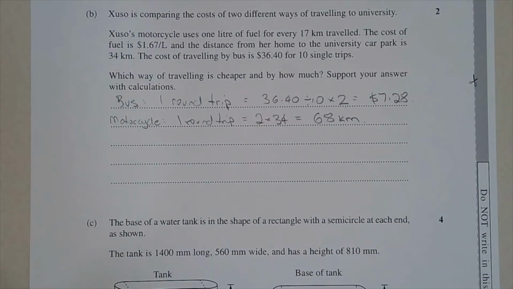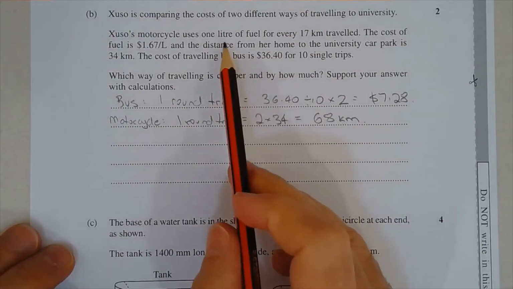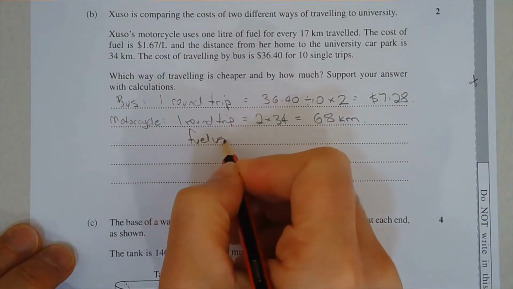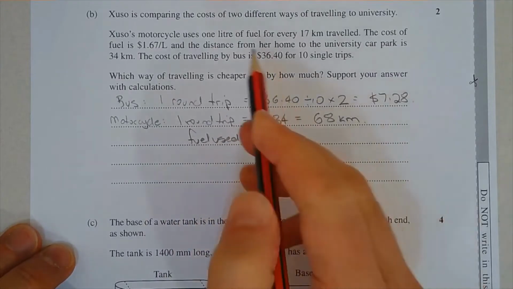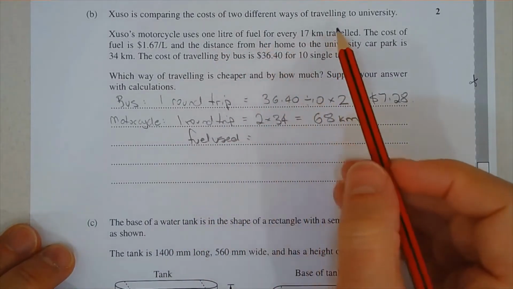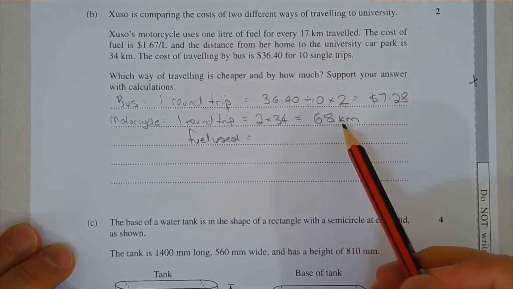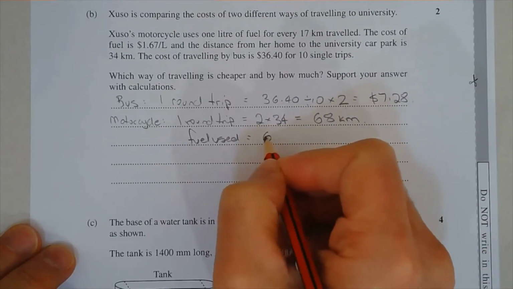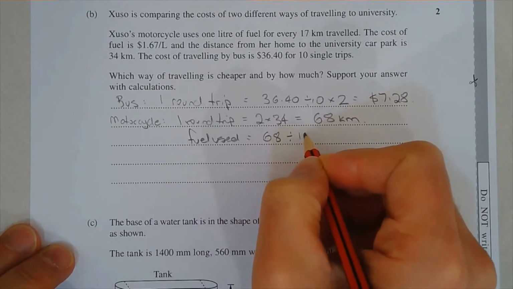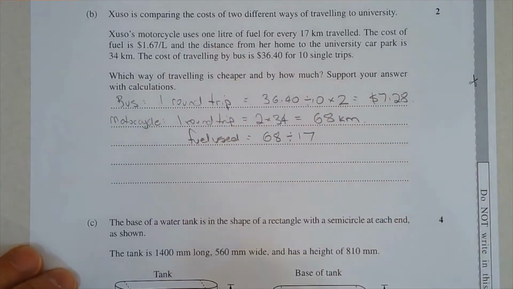Now let's work out how much fuel is actually used. It's 1 litre for every 17 kilometres, and there are obviously 4 lots of 17 in 68. But the way we can work it out is distance travelled divided by 17, which will give us the number of litres.